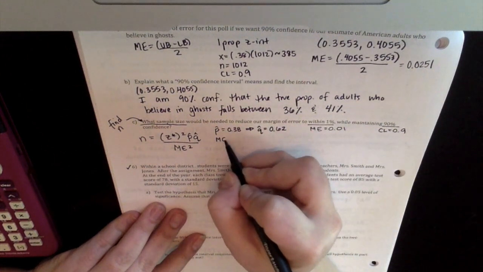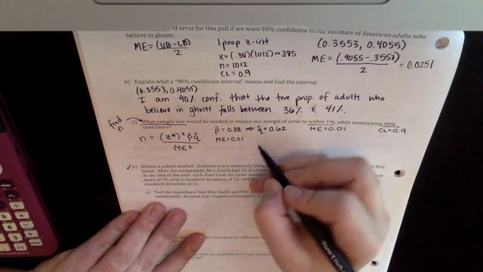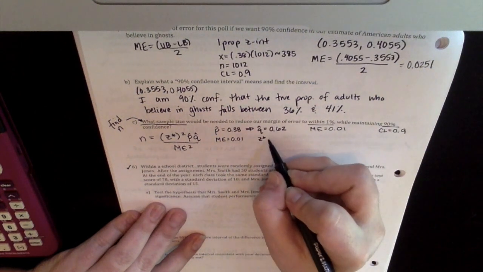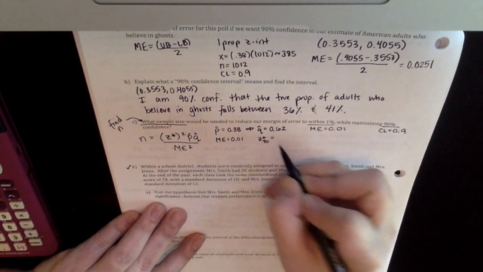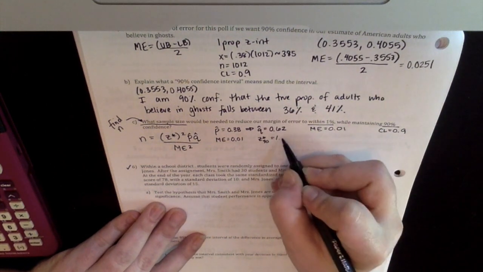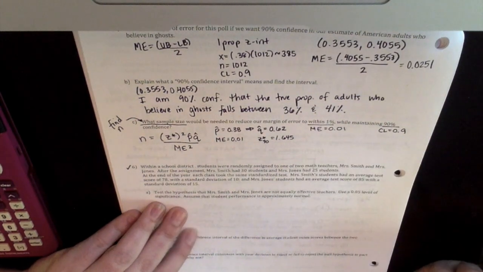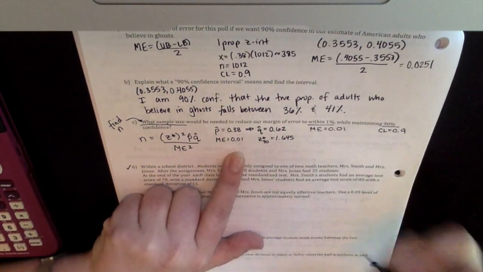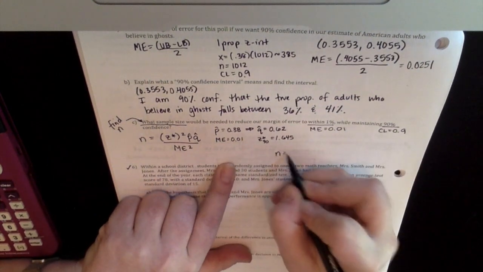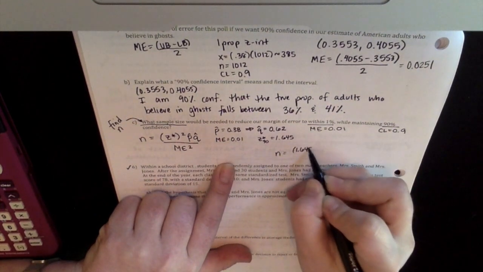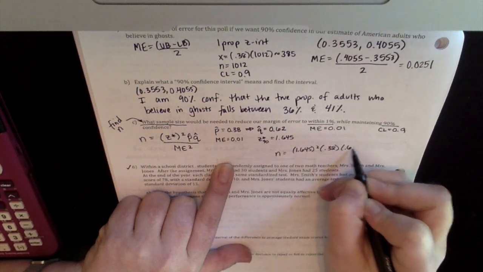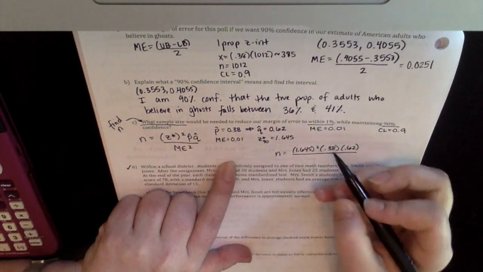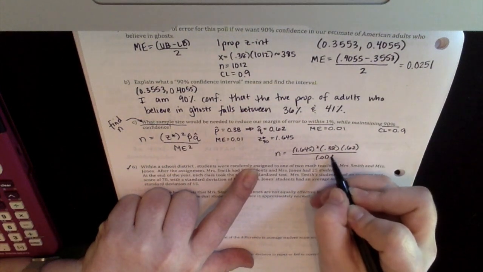The margin of error is 0.01, and z star for 90% confidence is 1.645. So I'm going to go fill in our formula. N equals 1.645 squared times 0.38 times 0.62, all divided by 0.01 squared.